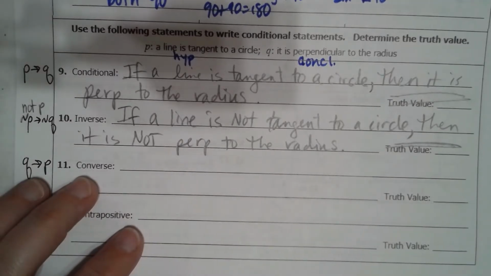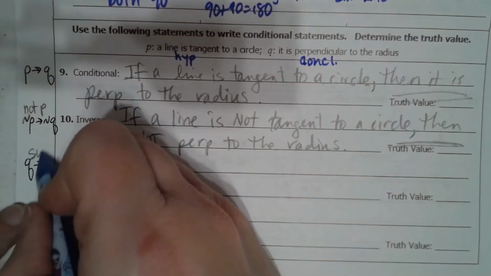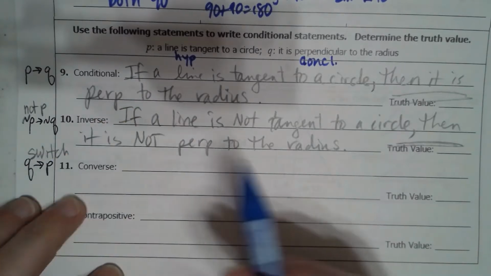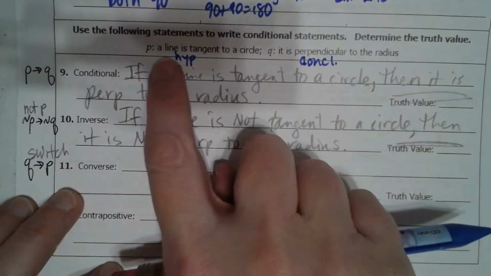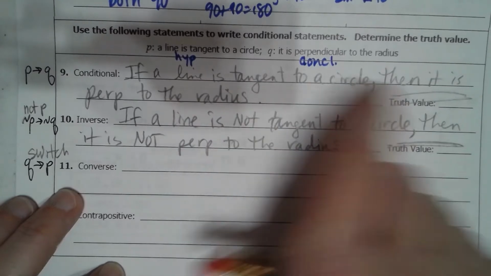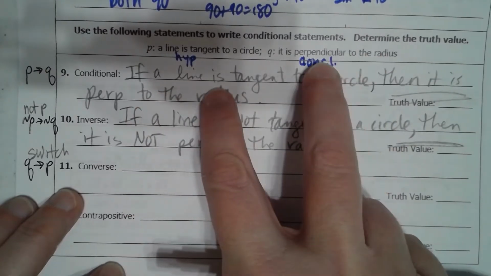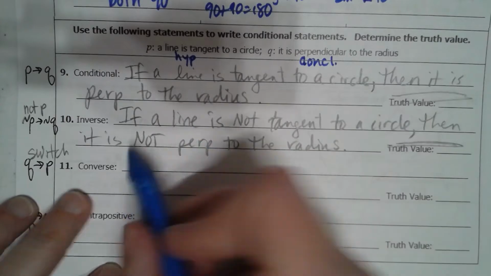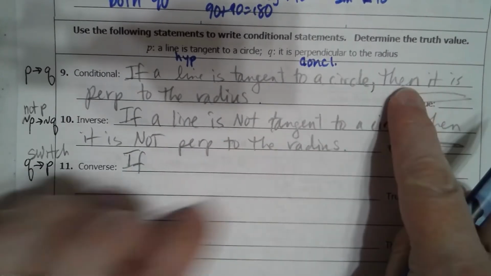Okay. Converse are your shoes. We're going to switch the order. So we're going to go back to our original statement, which was right here. If a line is tangent to a circle, then it's perpendicular to the radius. And we're just going to take those two things and flip them around. So it still starts with if, but we're going to start here.